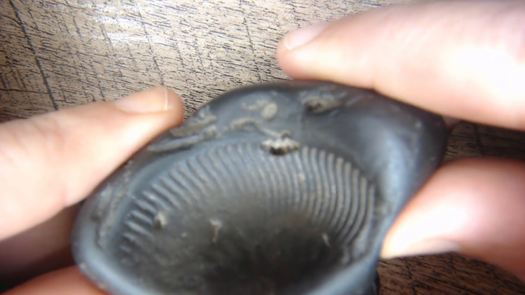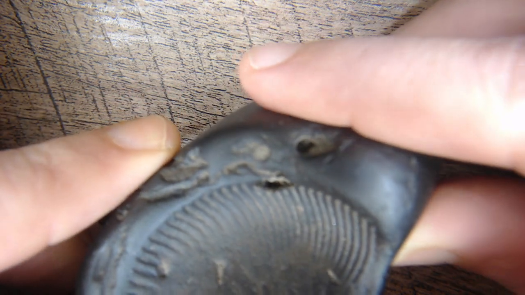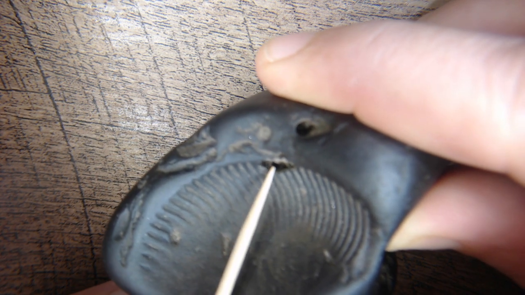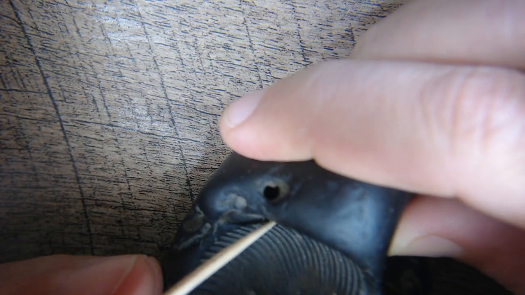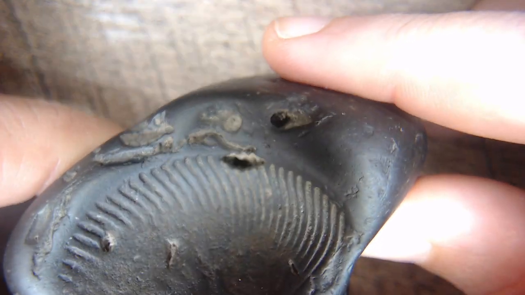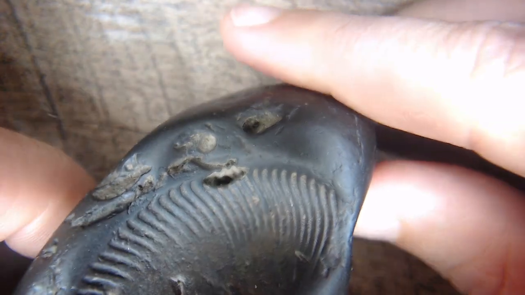The thing is, why would it also form an imprint beyond its boundary and down in here, into the thing?